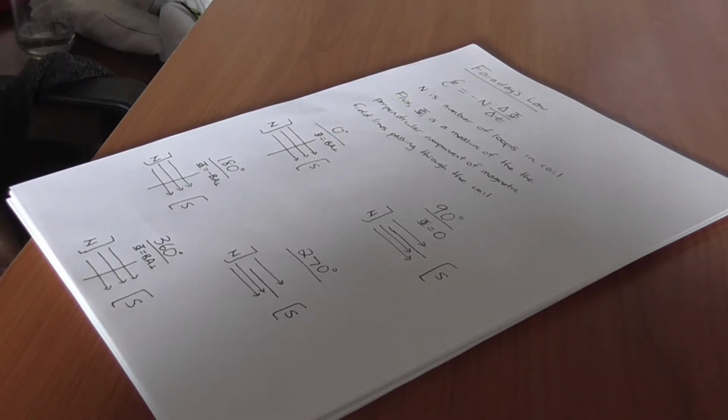Basically the question is asking, it refers to generators, and it's saying what is the effect on the voltage versus time output of a generator when you change various factors? For example, the rotation speed of the coil, the number of turns in the coil, and that sort of thing. So I'll be attempting to answer that today.